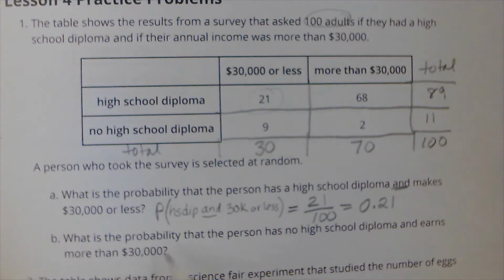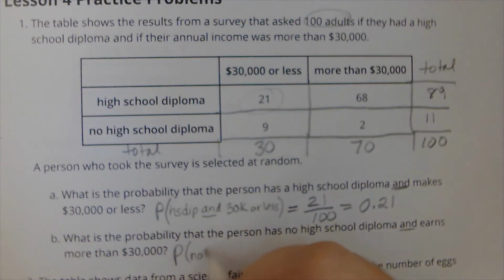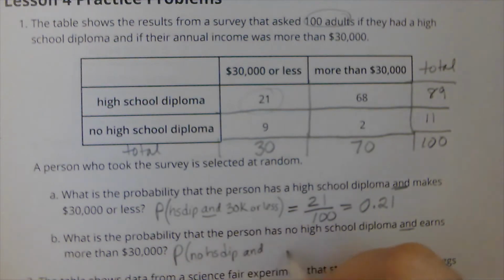For part B, what is the probability that the person has no high school diploma and earns more than 30,000? So now I'm looking at the probability that they've got no high school diploma and they have 30K or more.